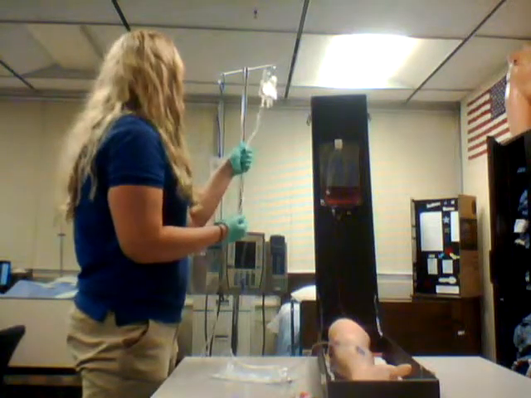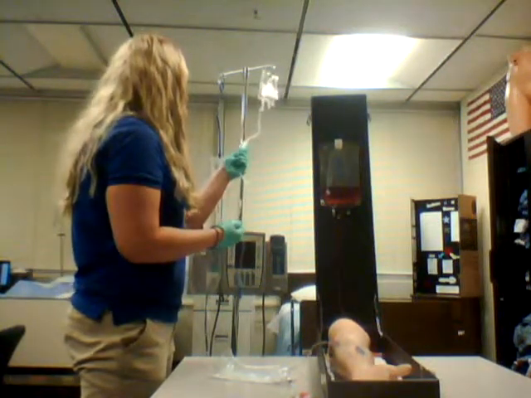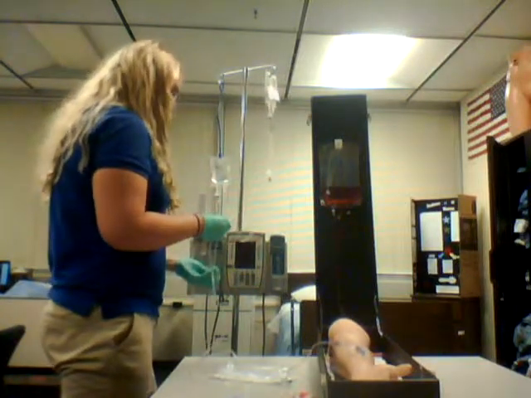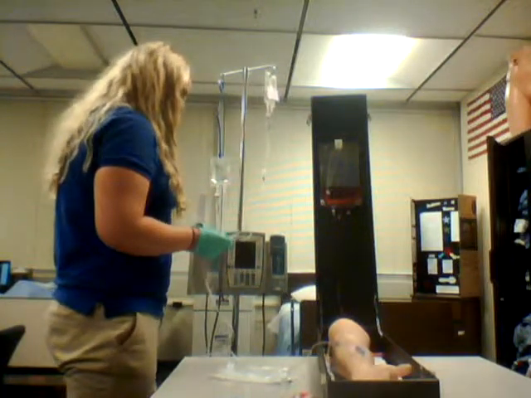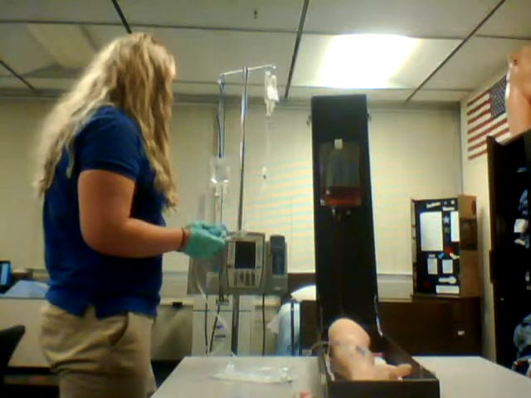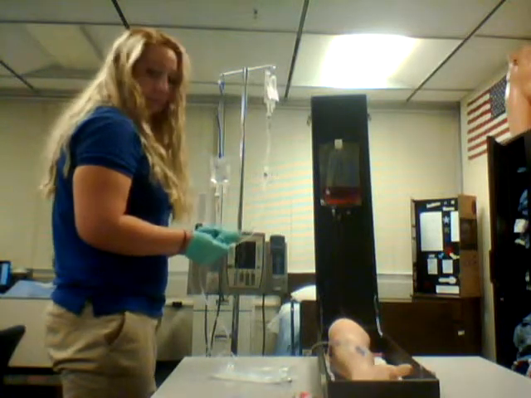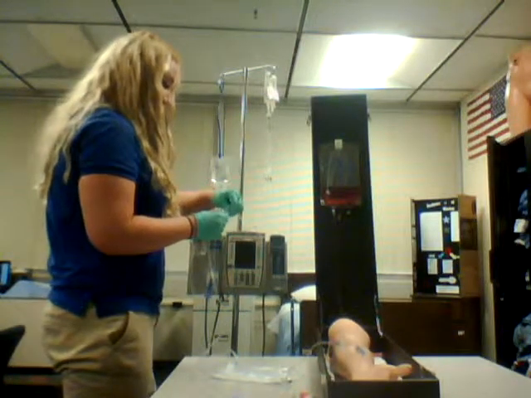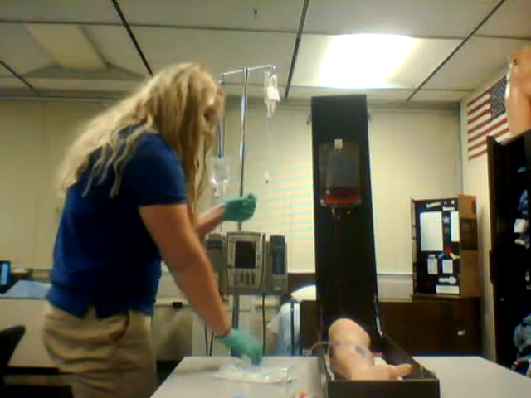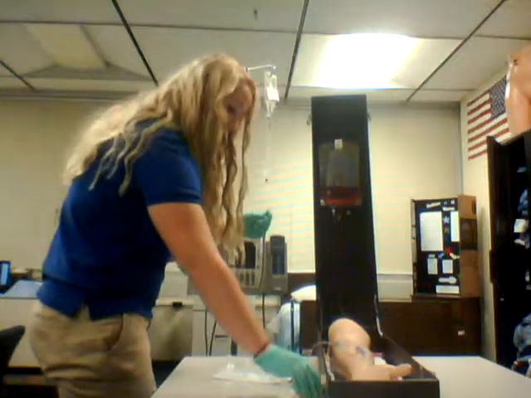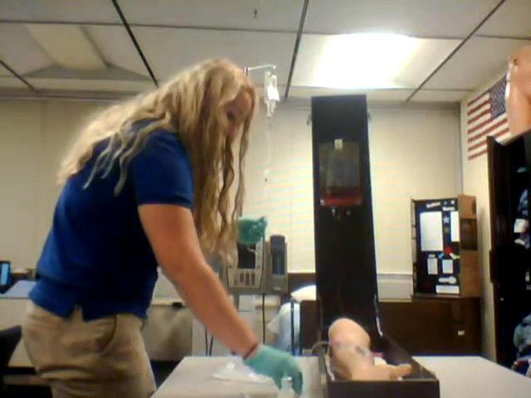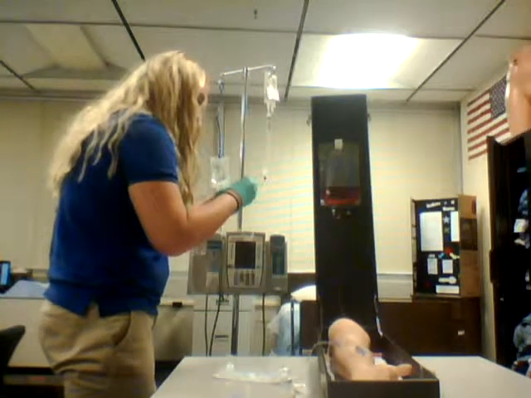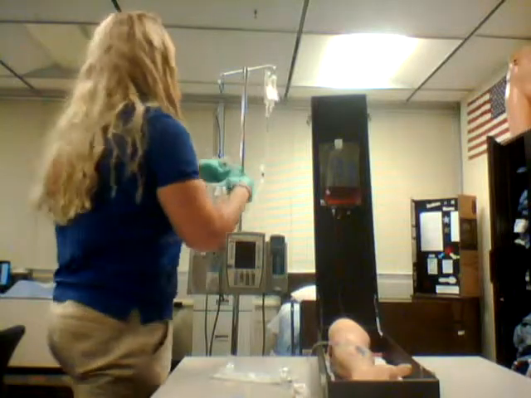What's going to happen is this is going to empty, and then this one will continue. So what I'm going to do at this point is close the gate, and then unclamp my primary tubing and reestablish the flow rate for the primary. I can start adjusting, and it's flowing beautifully. And then I'm going to remove the piggyback from the primary and put an alligator clamp on it to retain for a later administration.